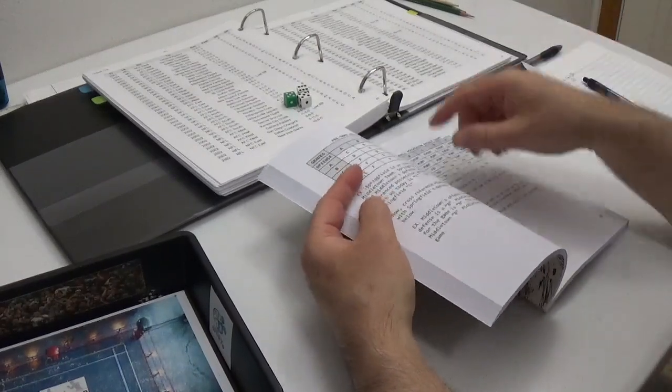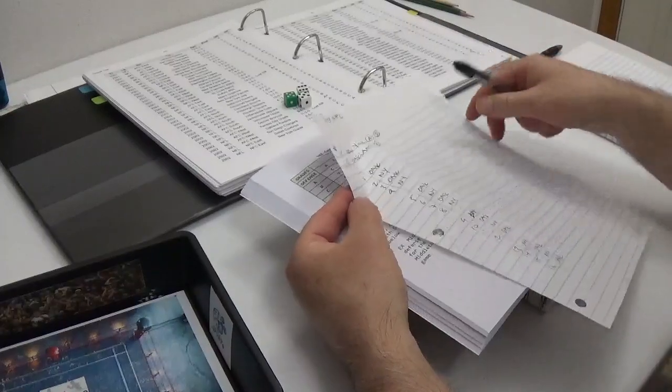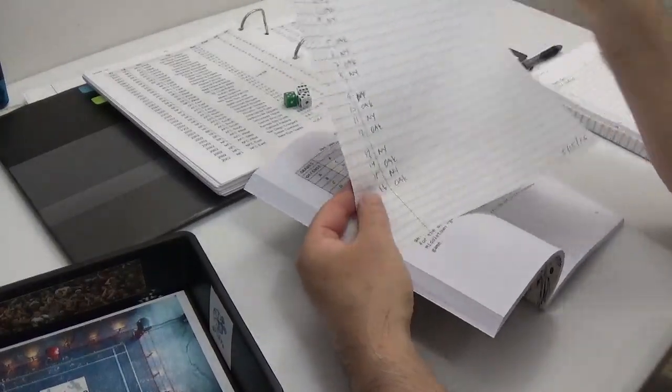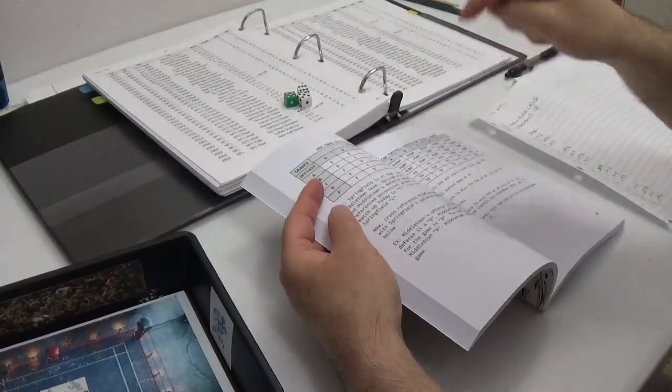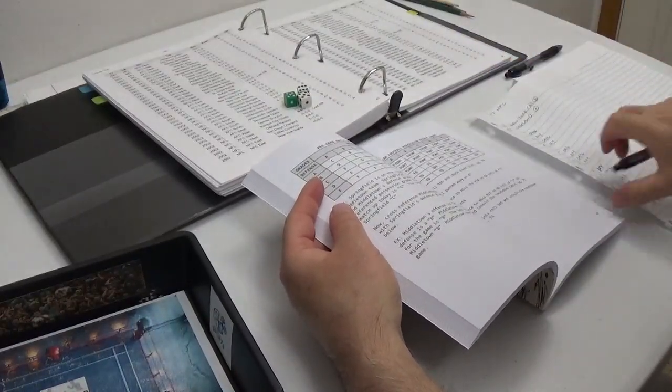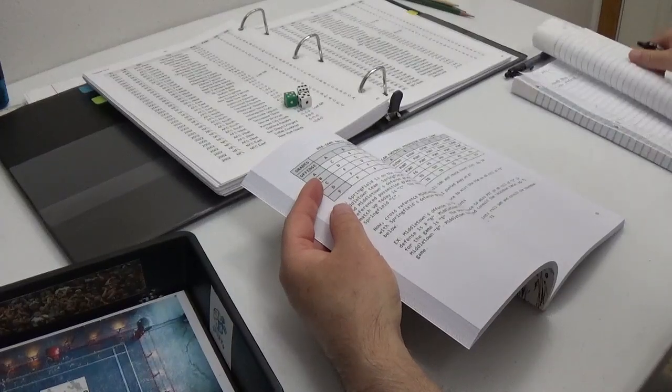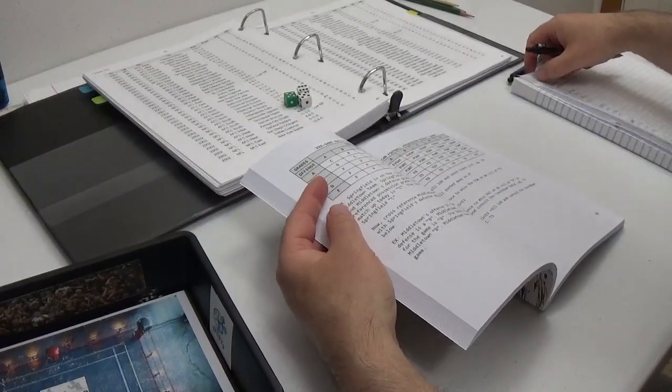Normally I've been using 18 possession games in the replay, but I'm going to do this rules as written. These are 16 possession games, rules as written, and you'll see what the average scoring looks like when you do it with 16 in this book, rules as written.